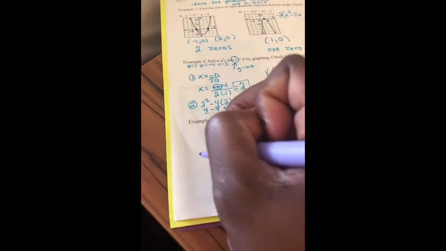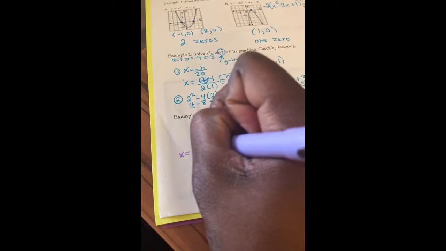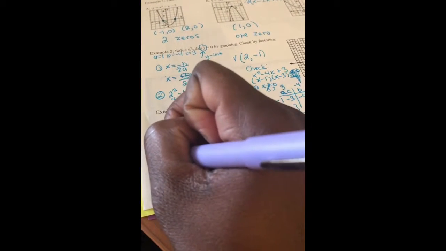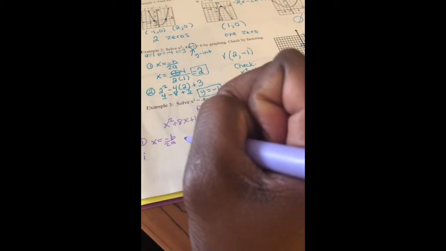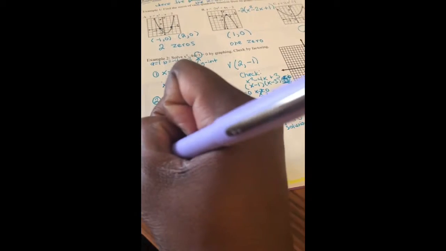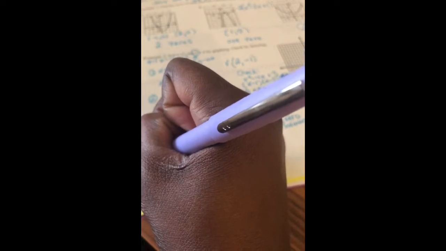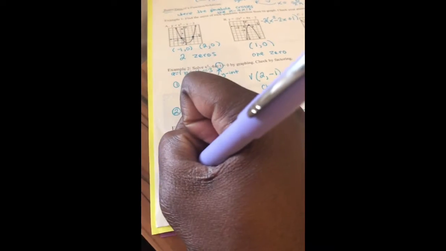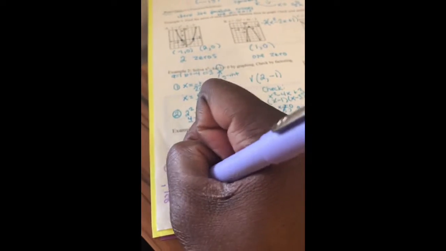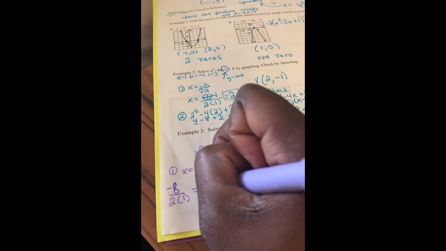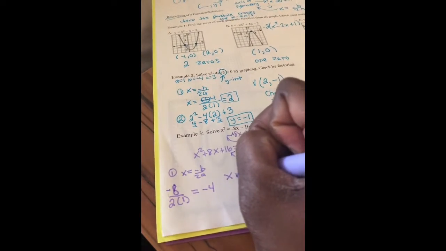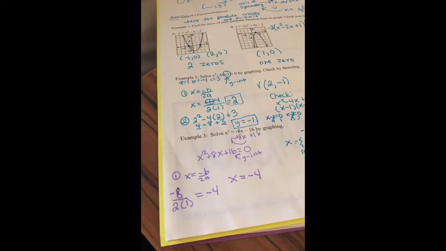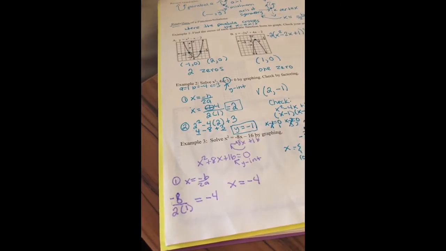All right, now I'm going to come over here. We have x equals -b over 2a. Step 1, finding the x value of my axis of symmetry. So I have -8 divided by 2 times the a, which is 1. -8 divided by 2 gives us -4. So my axis of symmetry is x equals -4. Everybody got that? Pause it if you need to absorb it.